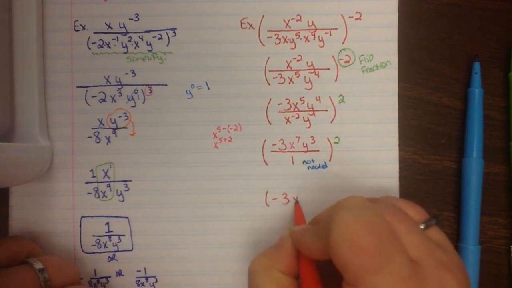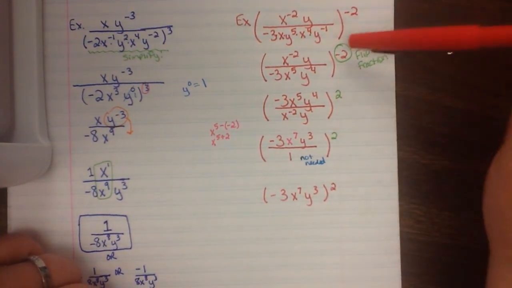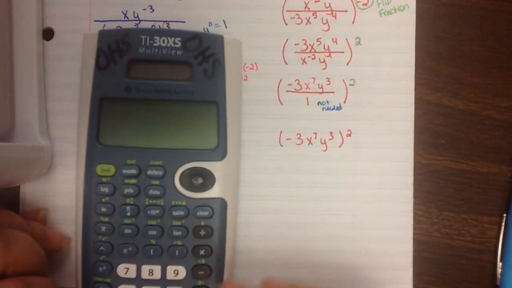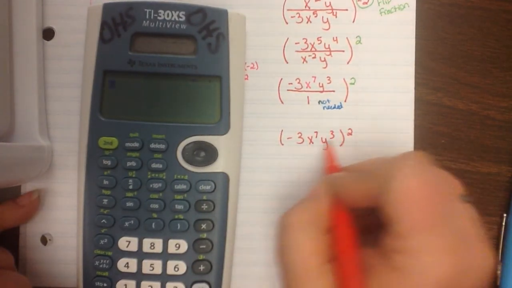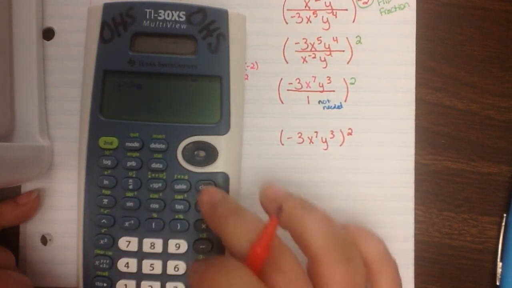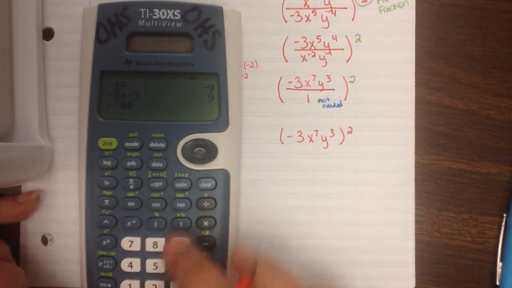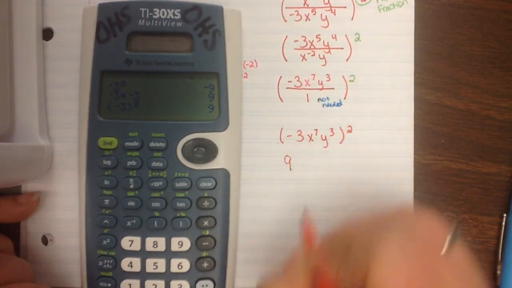So now I have negative 3x to the 7th, y to the 3rd, all squared. So see how that came down to just this, and now it looks very nice. And so if you are going to put this in your calculator, because remember now you need to square everything, negative 3 squared, remember not to put it in your calculator as negative 3 squared, because that will give you negative 9, which is not correct because negative 3 times negative 3 is positive 9. So remember how you need to put that in your calculator is negative 3 in parentheses and square it so you get the positive 9.